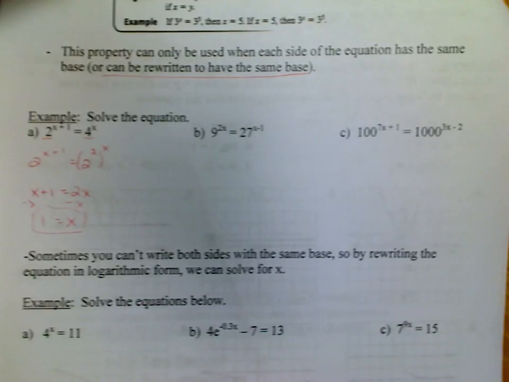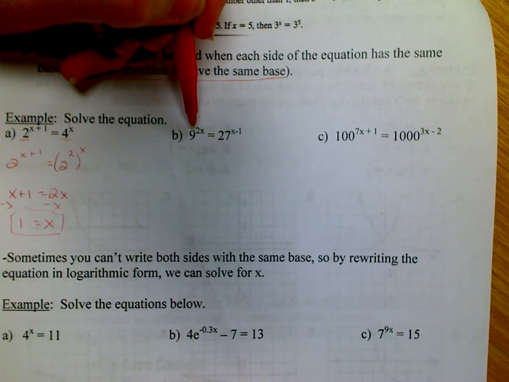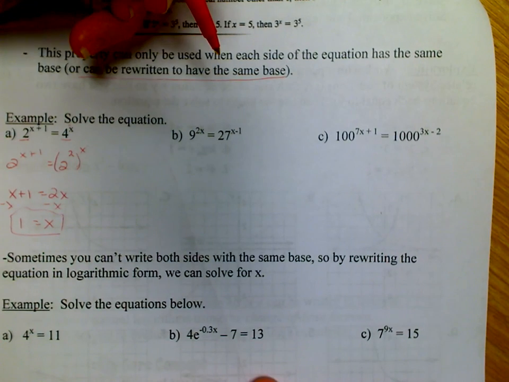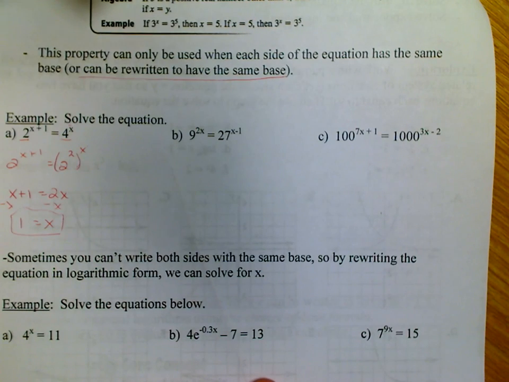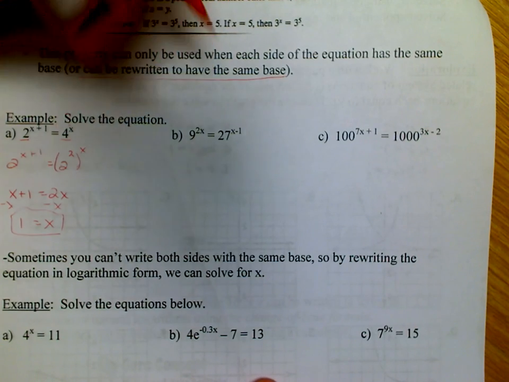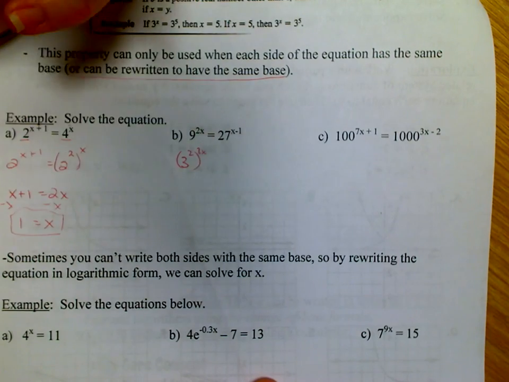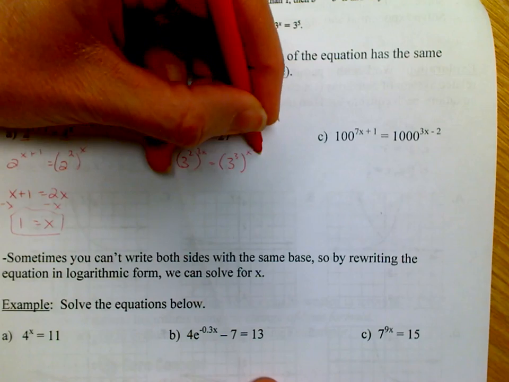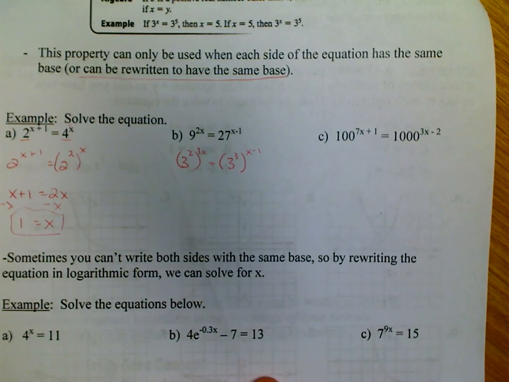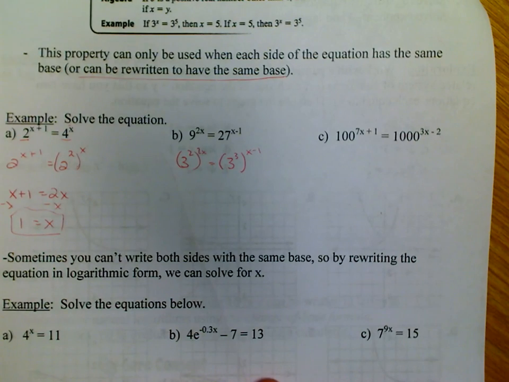Sometimes you have to change both the bases to something so that they match. For example, on example B, 9 to the 2x is equal to 27 to the x minus 1. Well, the common base that I see is both of these could be written with an exponent if I use a base of 3. So 9 could be written as 3 squared, and 27 could be written as 3 cubed. And again, I haven't changed any values. 3 squared is 9 and 3 cubed is 27. It's just writing it in a different way.